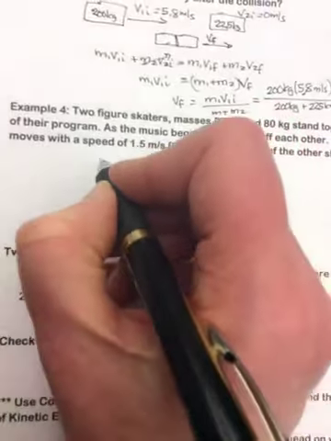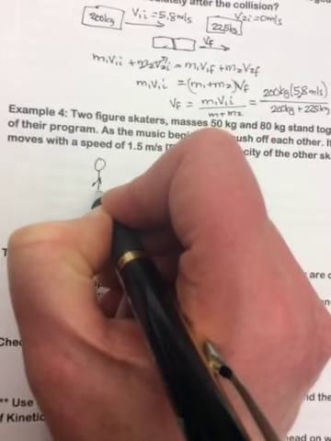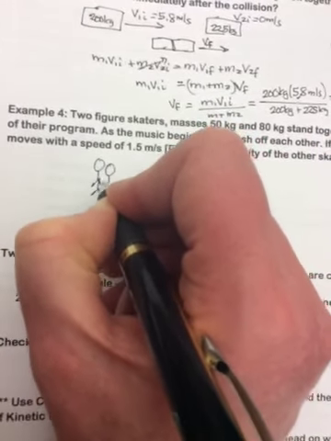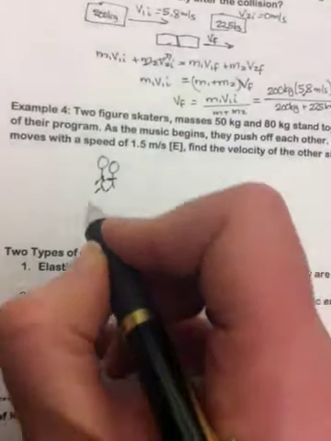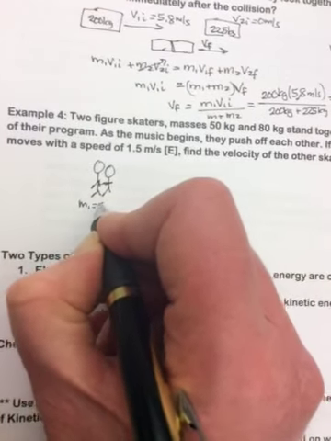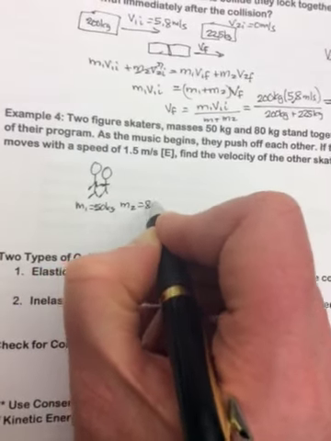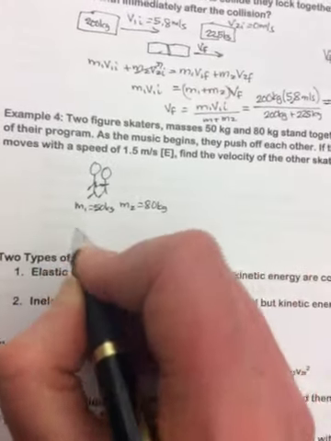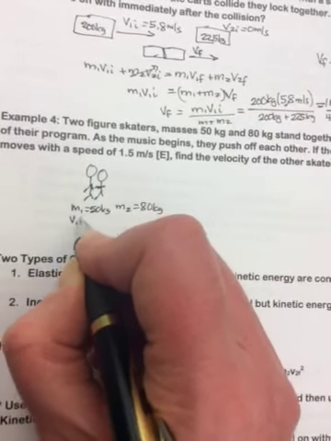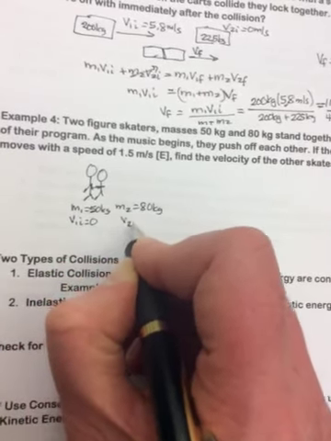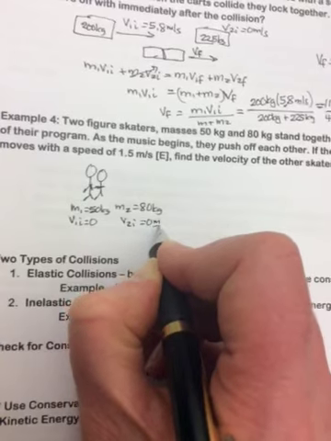Okay, number 4 is two figure skaters standing together on the ice. So here they are, and they're attached. One has a mass of 50 kilograms, and the other has a mass of 80 kilograms. Initially, they're not moving, so V1 initial is 0, and V2 initial is 0.